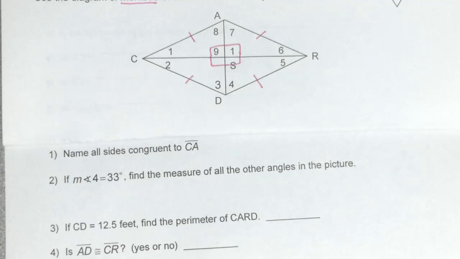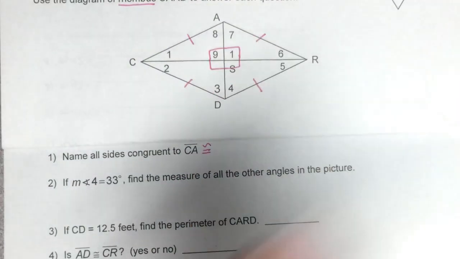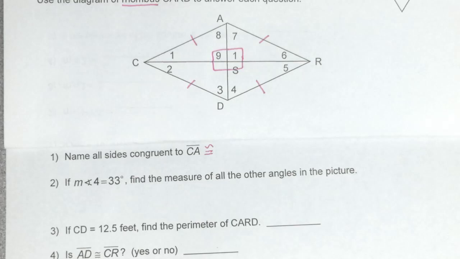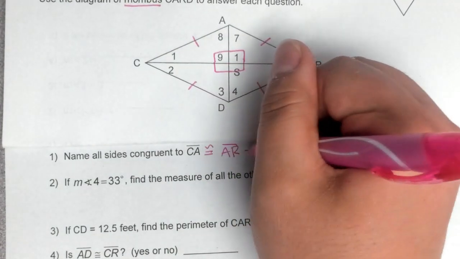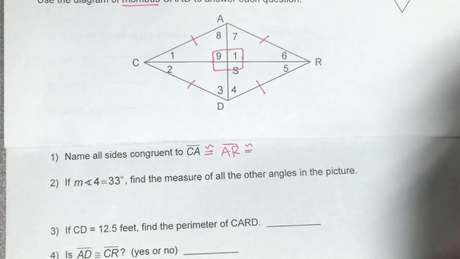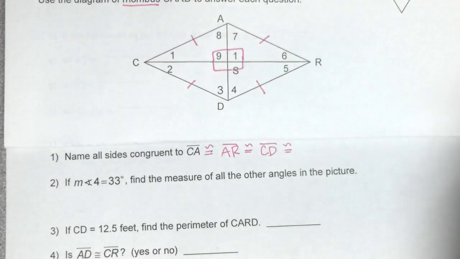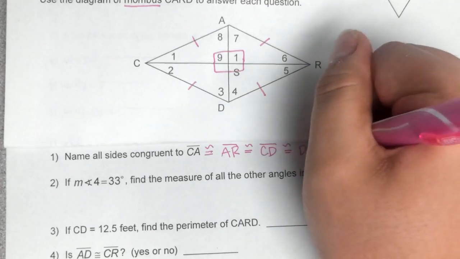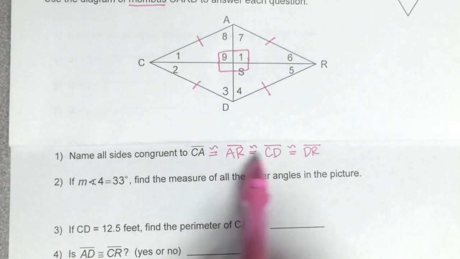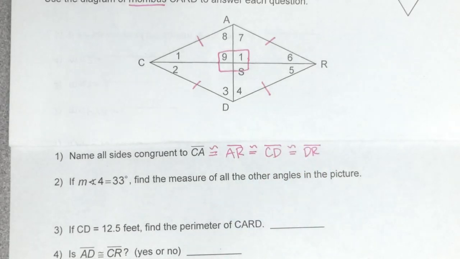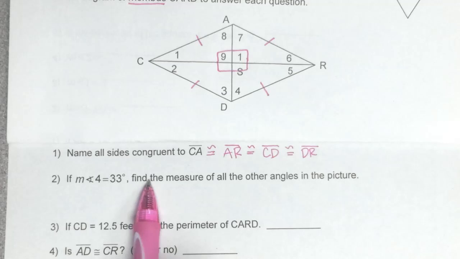So now I want you to name all the sides congruent to CA. What is congruent to CA? AR or RA. What was the other one? CD, I heard somebody say. And what's the last one? DR. All the sides that we did tick marks on, and again, those letters could go in different orders. Okay? Real quick, I'm going to skip 2. We're going to come back to that.